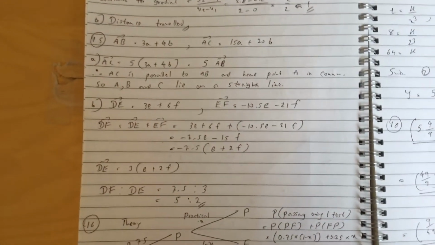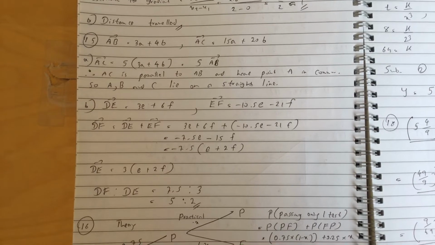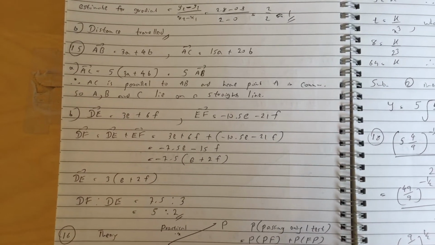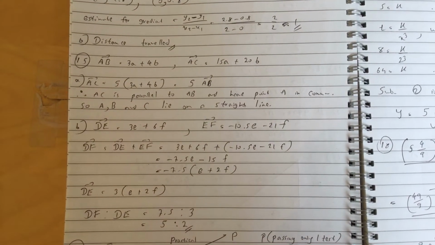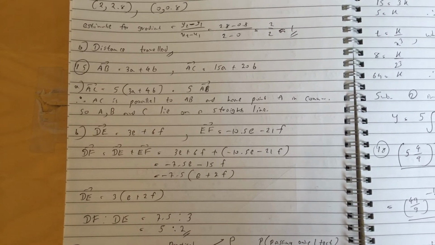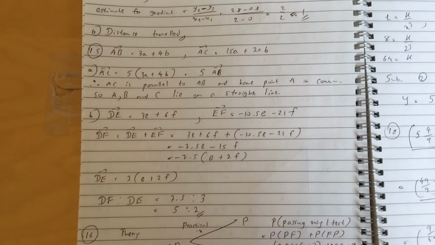So question 15 is a vector question. So we got AB and AC. AC, you can see, if you factorize 5 out, it'd be 5 times 3a plus 4b, which is 5 times AB, which tells you AC is parallel to AB and have point A in common. So if they have a common point and are parallel, then they must be the same line. So ABC lie on a straight line.